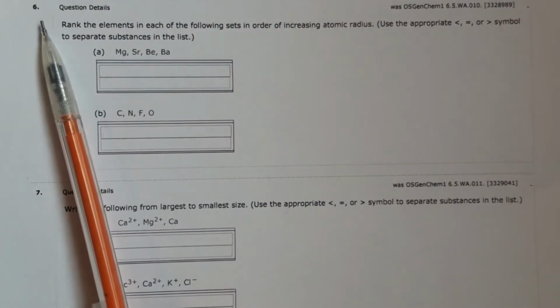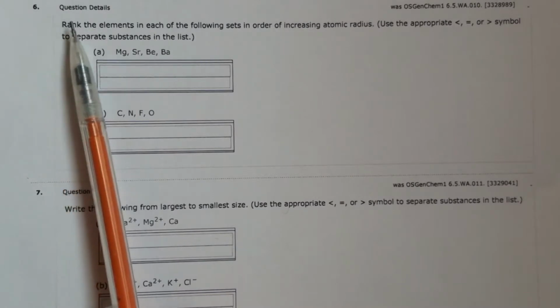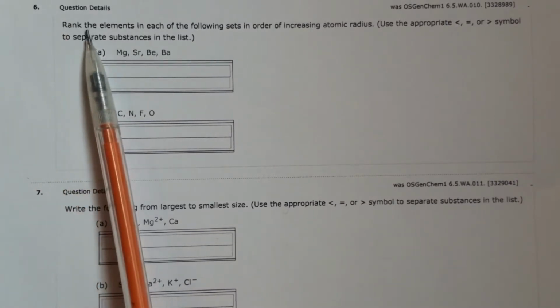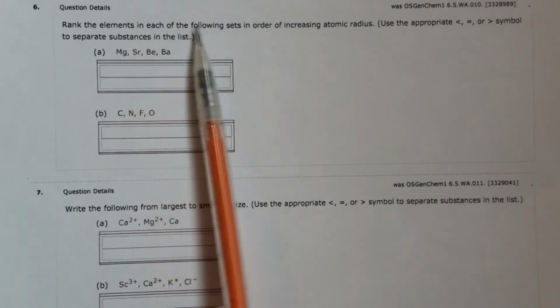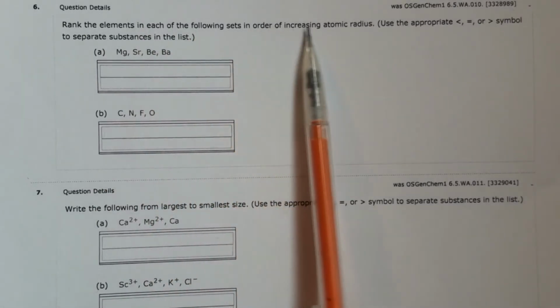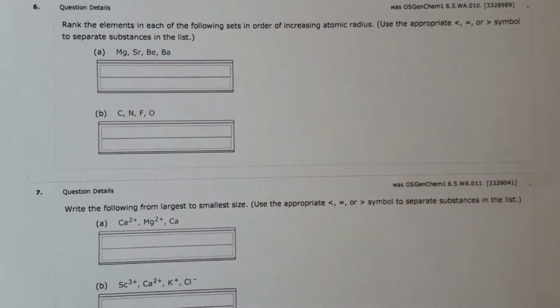This is chapter 6, periodic properties, homework, problem number 6. Rank the elements in each of the following sets in order of increasing atomic radius. So basically the size of those atoms.